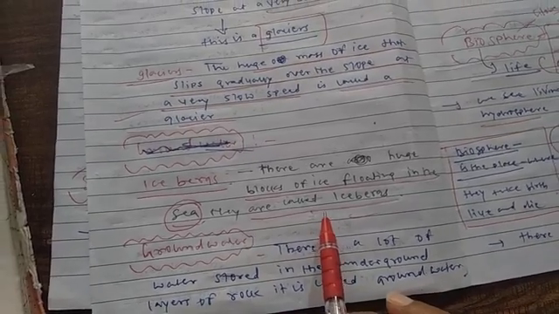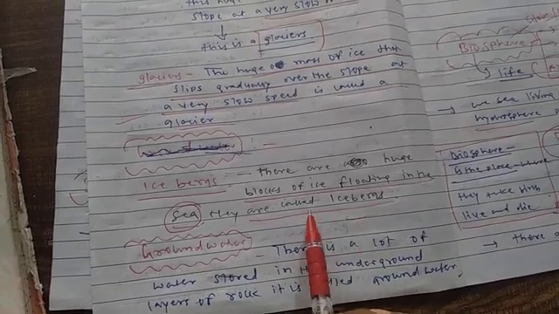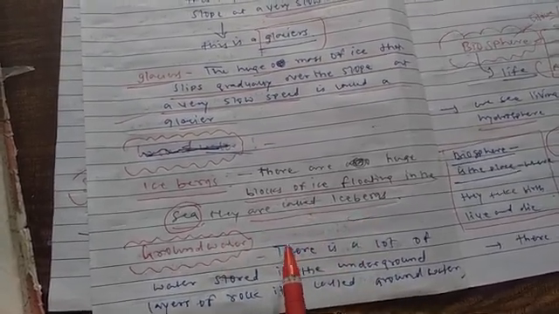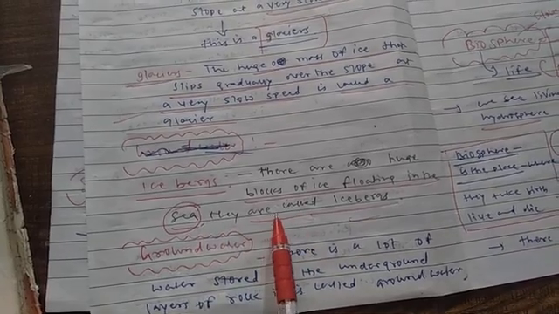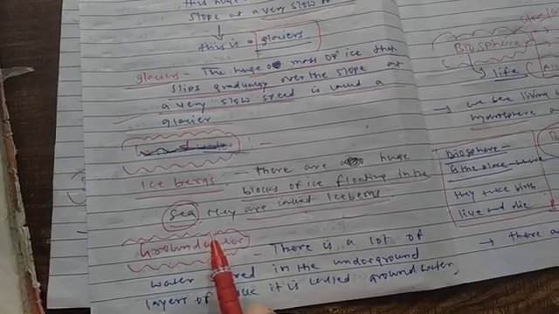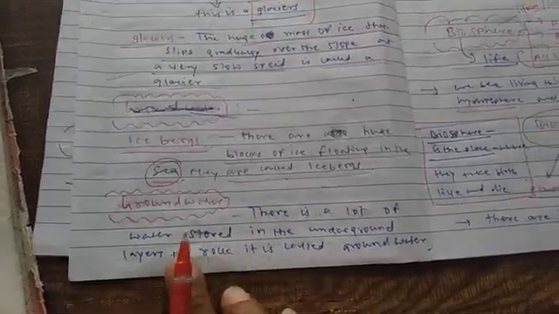In the winter season, if you go to Jammu Kashmir, you know that in the rivers also we see big blocks of ice. In the sea also we see huge blocks of ice floating on the sea or in the water, and these are called icebergs. Next point, we will see what groundwater is.